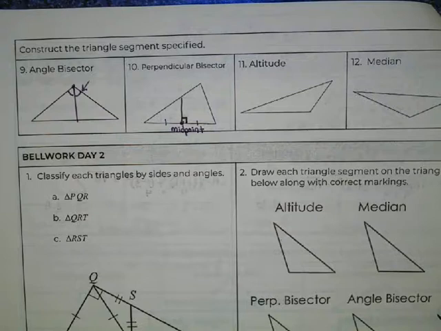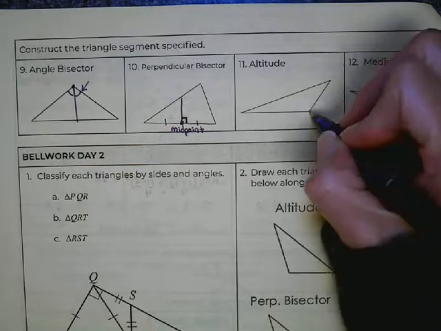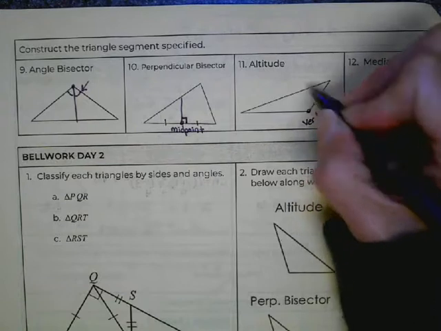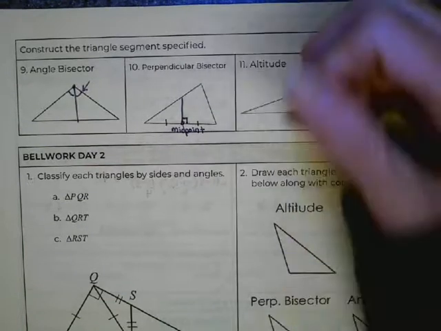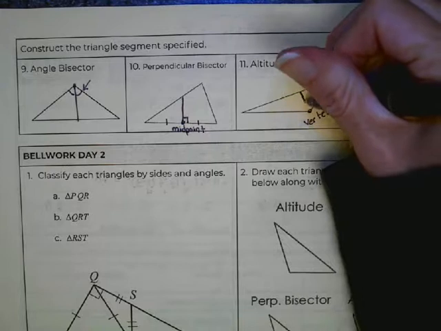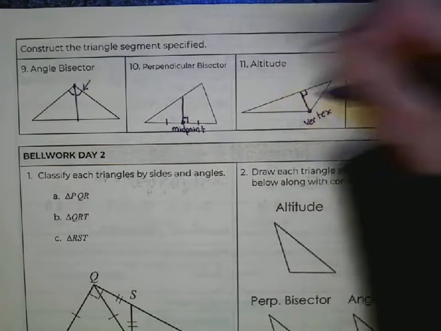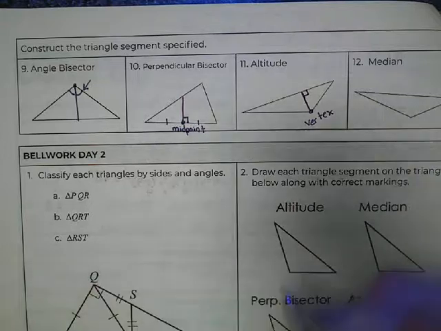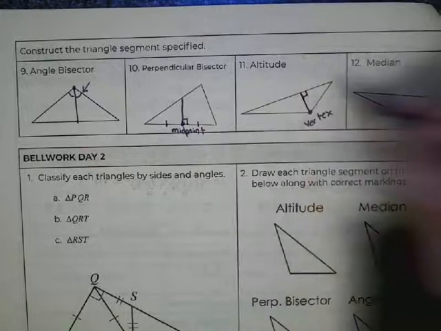An altitude is from a vertex and then perpendicular to the side. I'm going to choose this vertex, and I'm going to draw towards this side over here. So, like I said, the best I can to make this look about 90 degrees, because we want this best we can to look like a 90-degree angle. Now again, I'm not going to have us get out a protractor to measure it, so your best estimate that would look in the right spot.